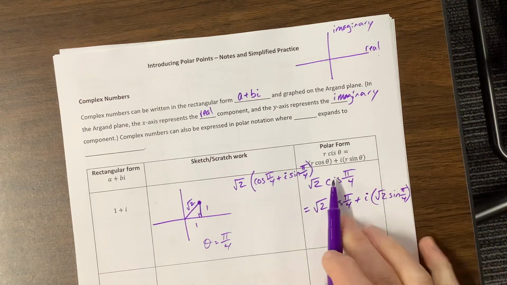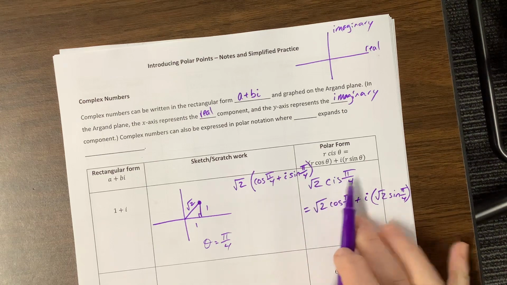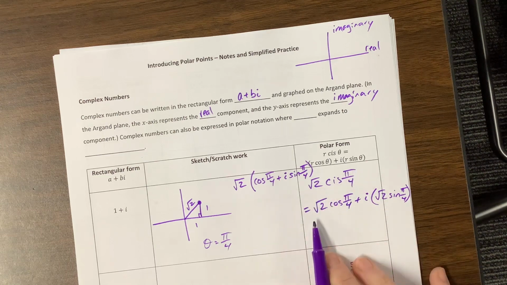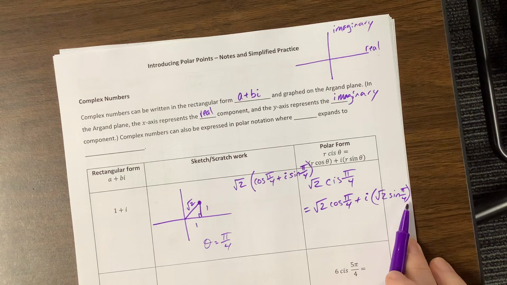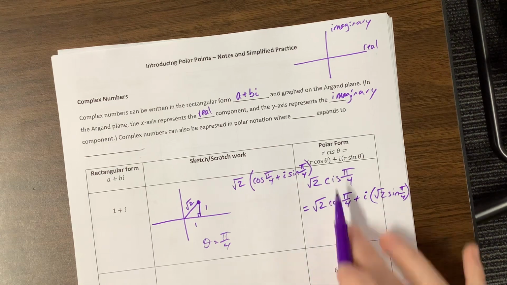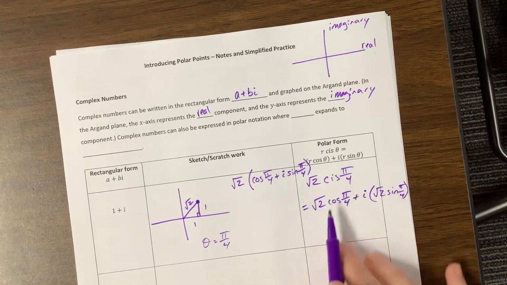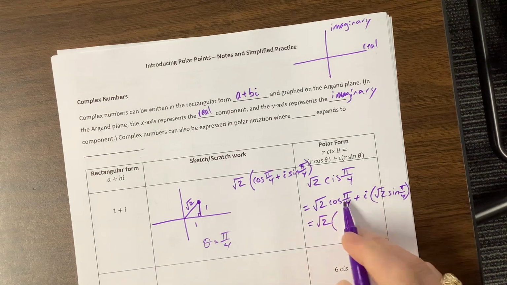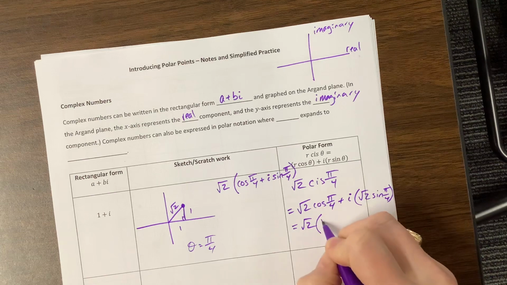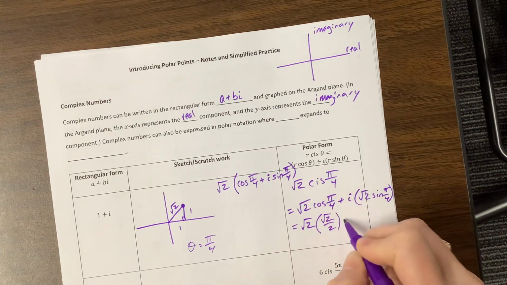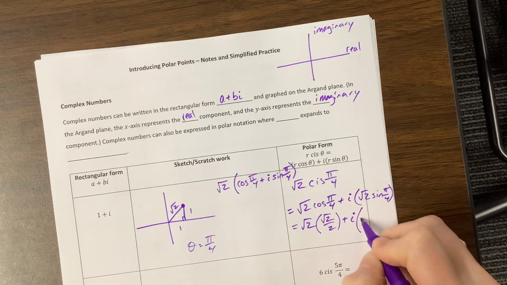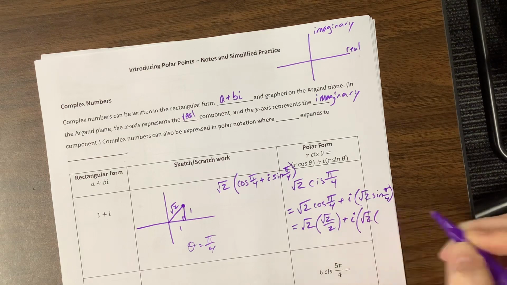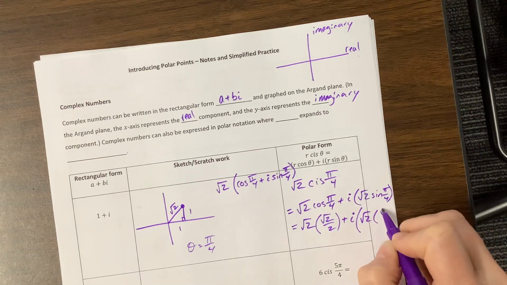I like this answer because I've been doing it in IB for years, but this answer showed up on some stuff I saw in AP Classroom. So we need to know that these two things mean the same thing. But let's think about this. This is root 2 times, well, what is cosine of pi over 4? You know your unit circle, so you know that's root 2 over 2. This is plus i times root 2 times, well, what's sine of pi over 4? It's also root 2 over 2.